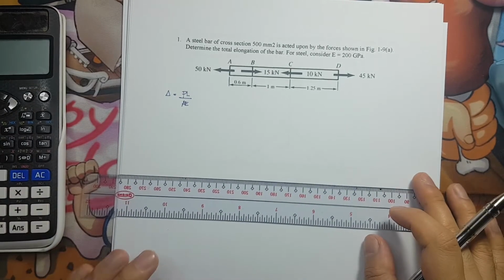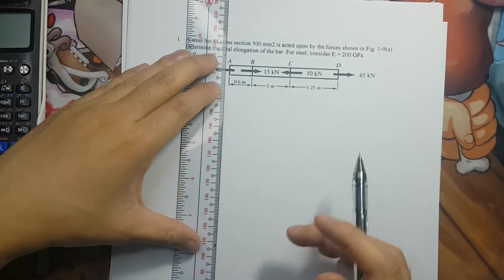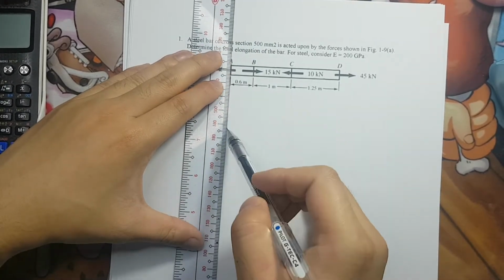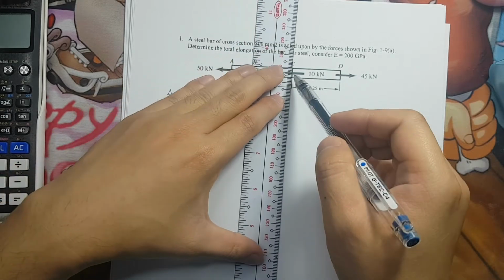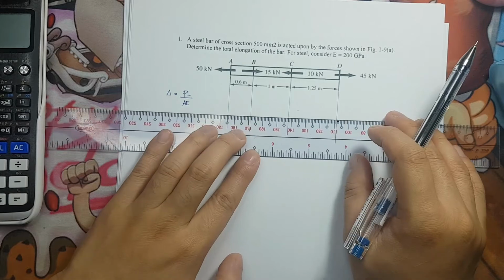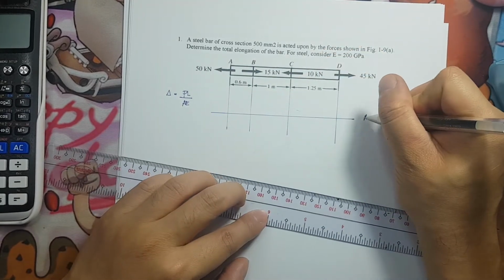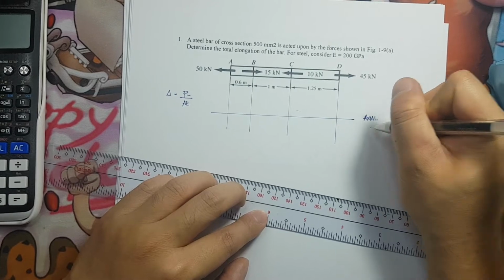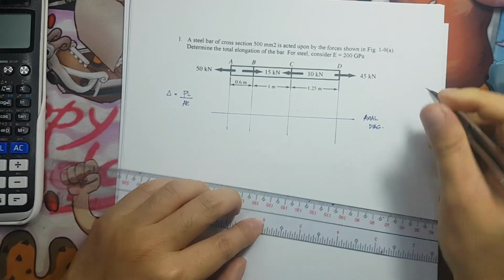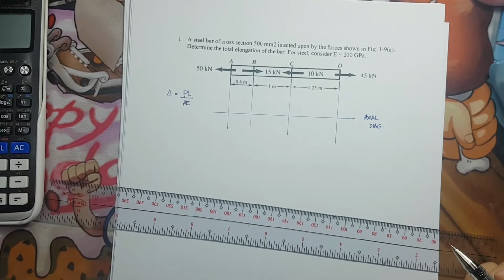So for solving for the P's, I'll be using a shortcut method by drawing the actual diagram. So I'll just be aligning it with my load diagram. So this is how my actual diagram would look like. If it is in tension, it would be positive.